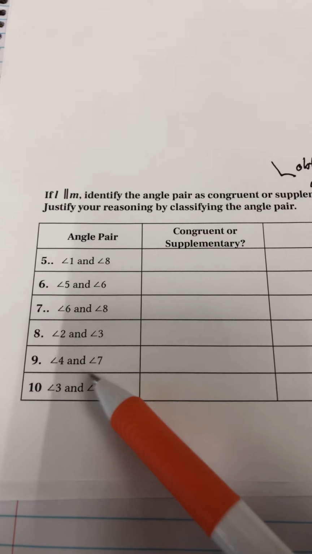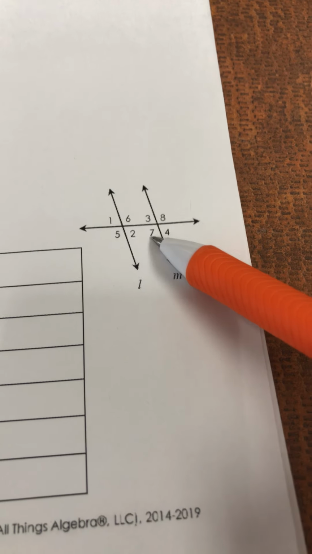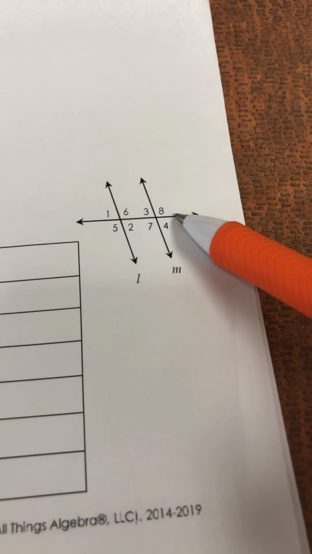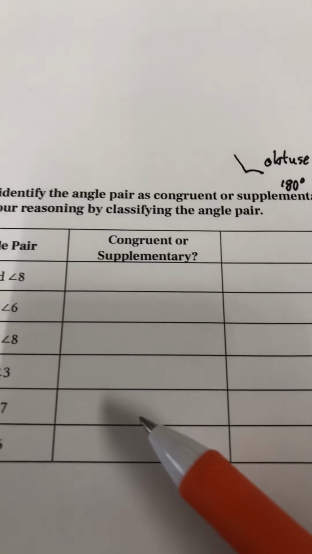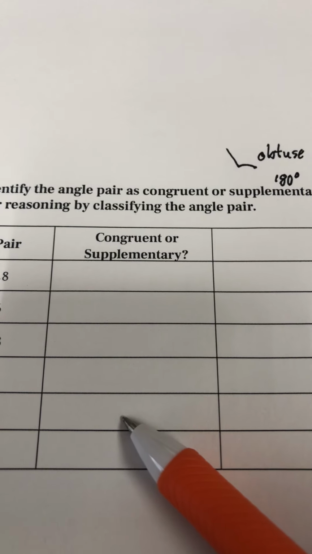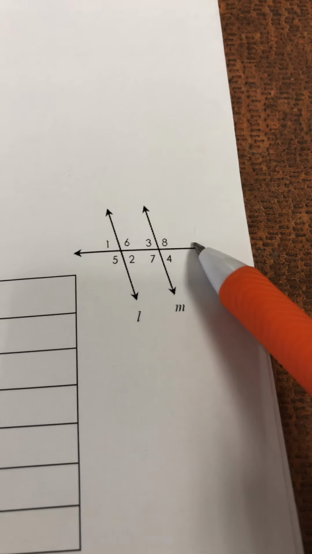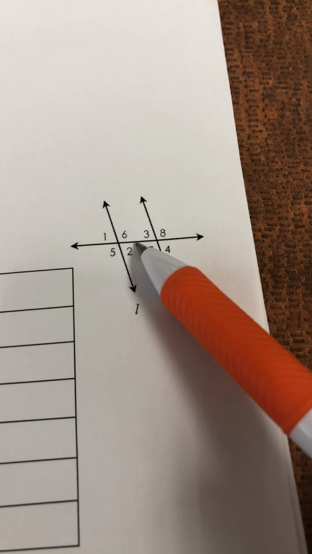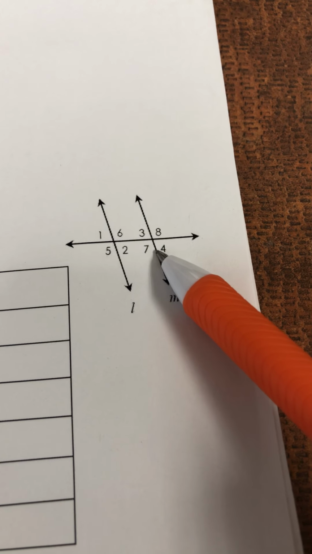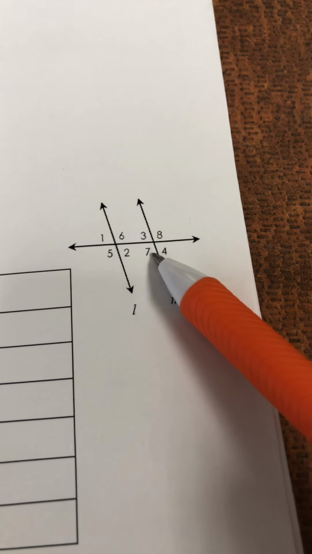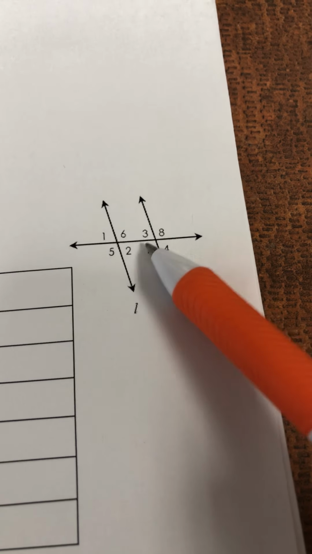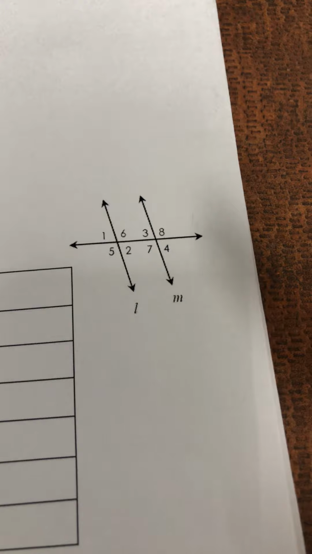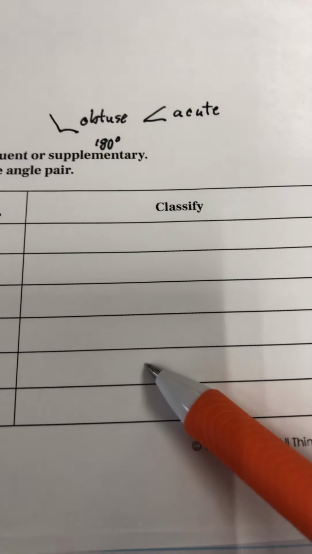For number 9, 4 and 7. Here I have 4 and I have 7. 7 is obtuse, 4 is acute. So I have one of each. Does that make them congruent or supplementary? For the classification, these two make a line. They make this transversal line. If they're right next to each other and they make a line, there is a word that starts with the word line and just has a different ending to explain what 7 and 4 are. They're this kind of pair. That goes for the classification for number 9.